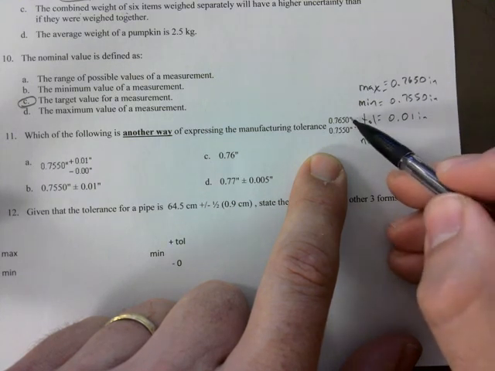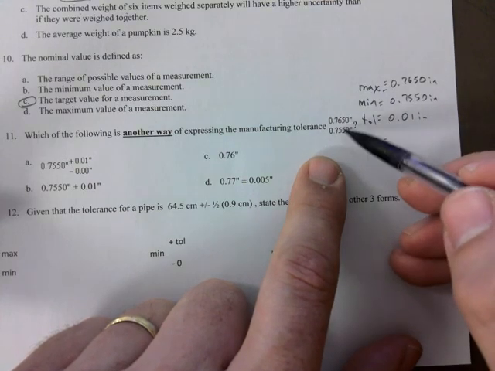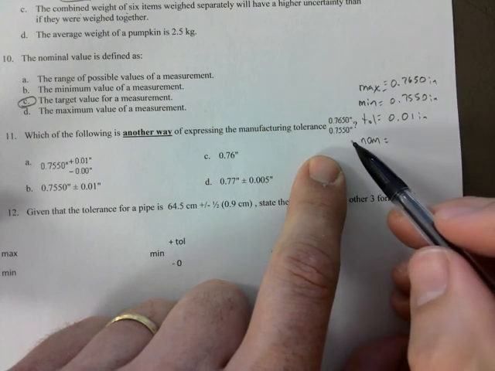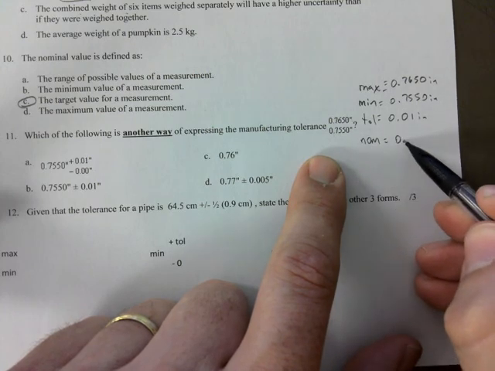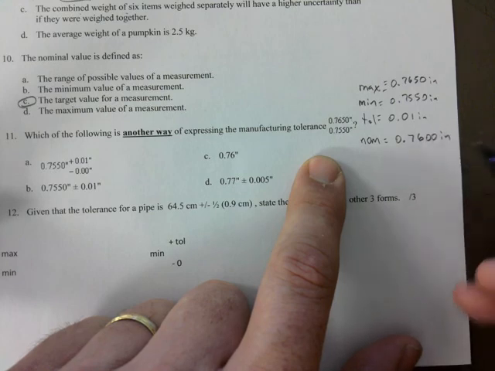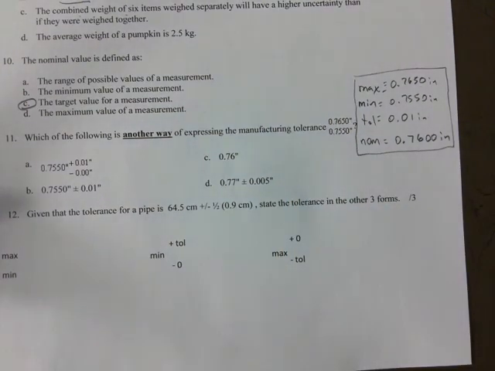We're talking inches, 2 marks are inches. And the nominal, you have to find the middle. You have to add them and divide by 2. So the nominal would be 0.7600 inches. Once you have this inventory, you can state it in any of the other forms that you want.